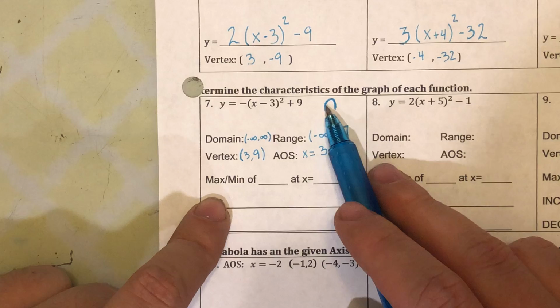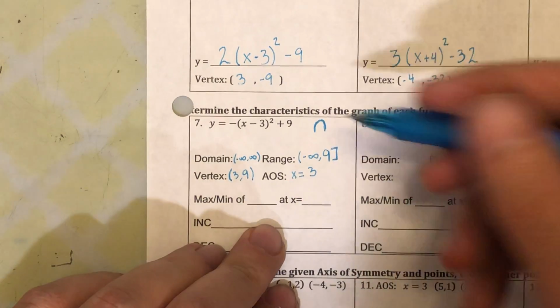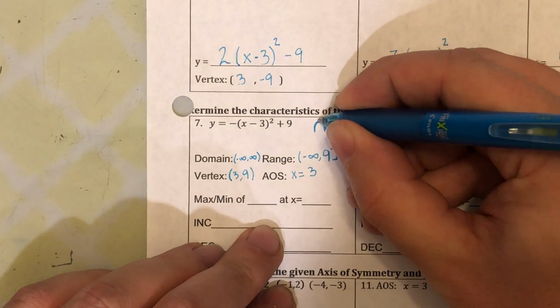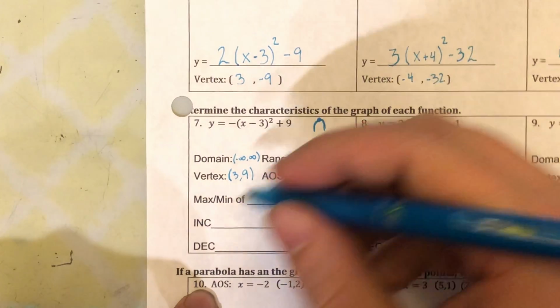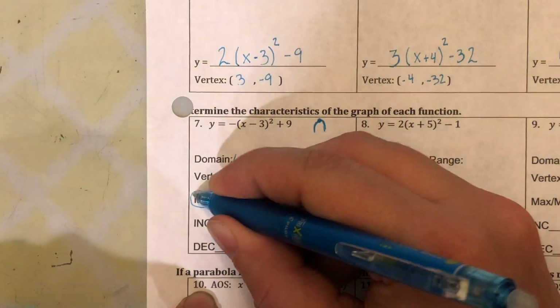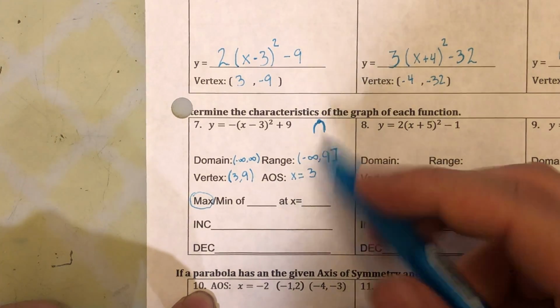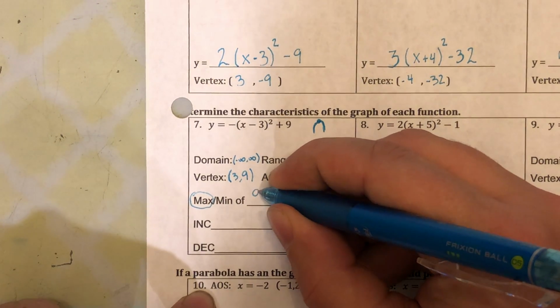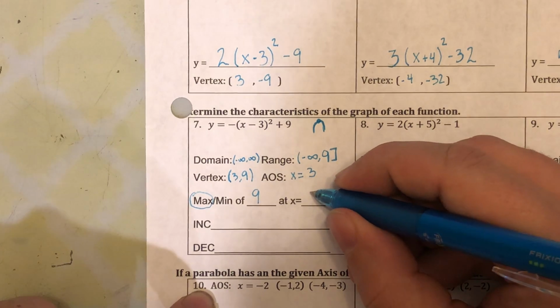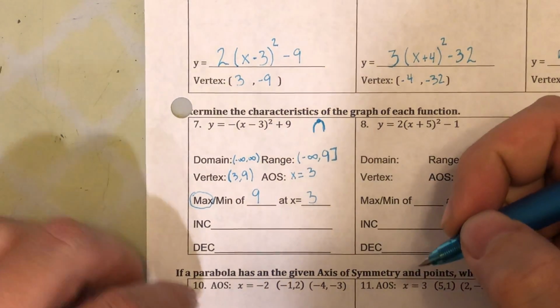Because this opened down, my vertex is a high point or a max point, and it's the maximum point of 9, because that's how high it goes up to, at x equals 3.